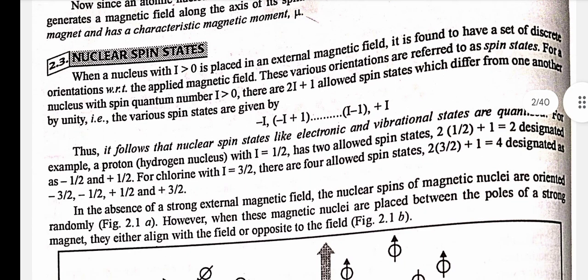Nuclear spin states. When a nucleus with I greater than 0 is placed in an external magnetic field, it is found to have a set of discrete orientations. In the applied magnetic field, these various orientations are referred to as spin states. For a nucleus with spin quantum number I greater than 0, there are 2I plus 1 allowed spin states which differ from one another by unity. The various spin states are given by minus I, minus I plus 1, up to I minus 1, and plus I.